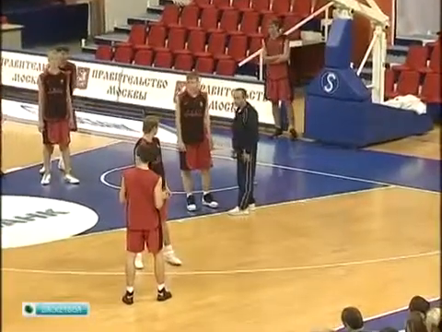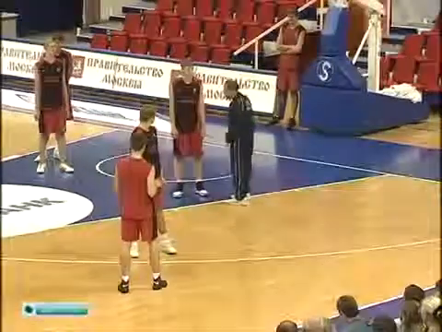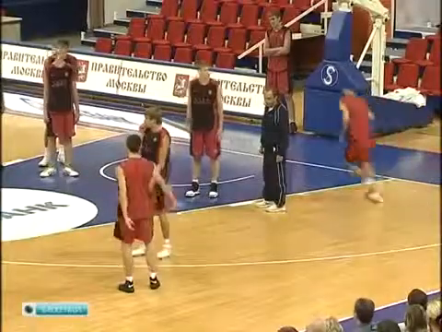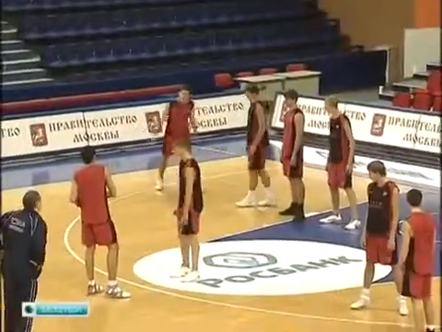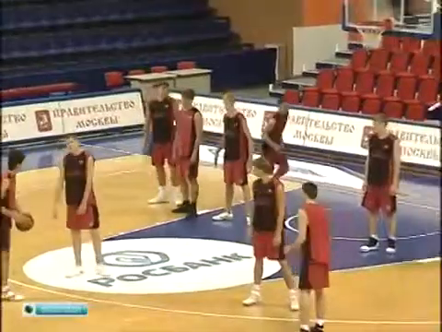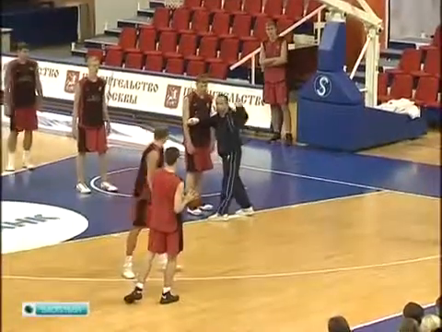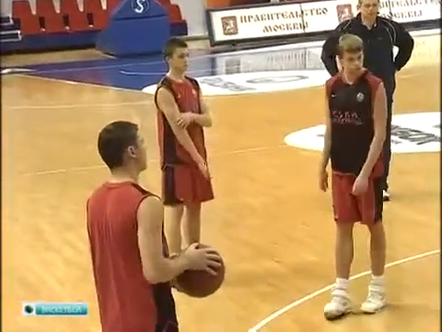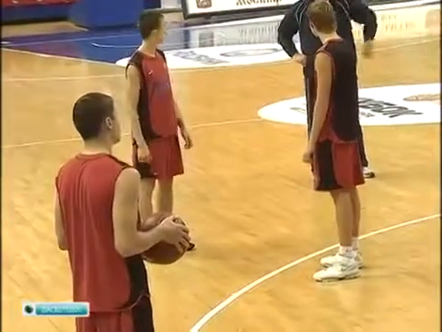We'll talk about the last screen, when you need to free the shooter for a shot. So, do it again. Okay. So, first time, you go, you make your screen. Screen is effective. He receives the ball, maybe he scores, maybe not, but he takes an open shot. You got an open shot thanks to a good screen, and this is a simple situation.